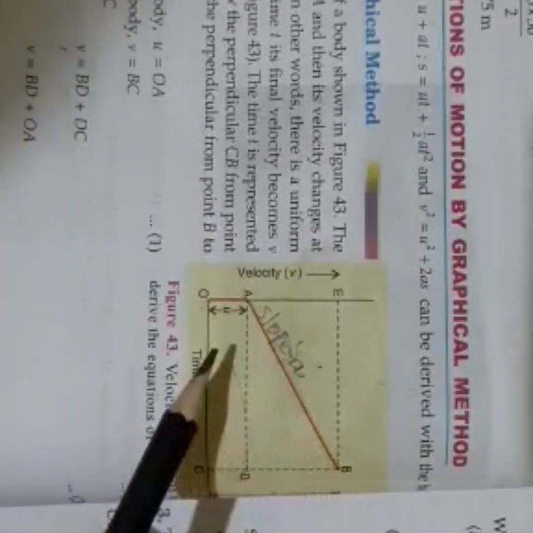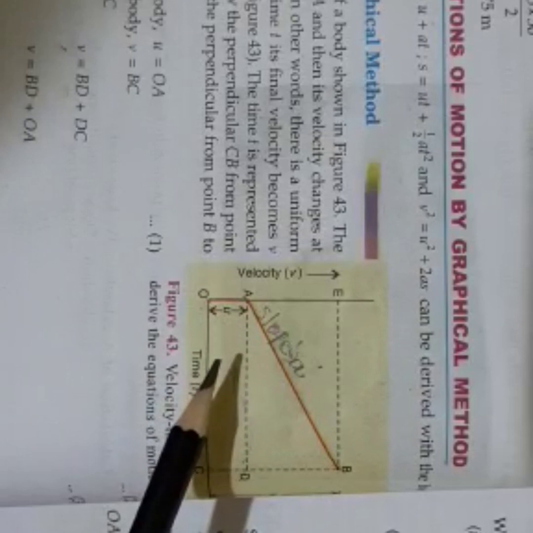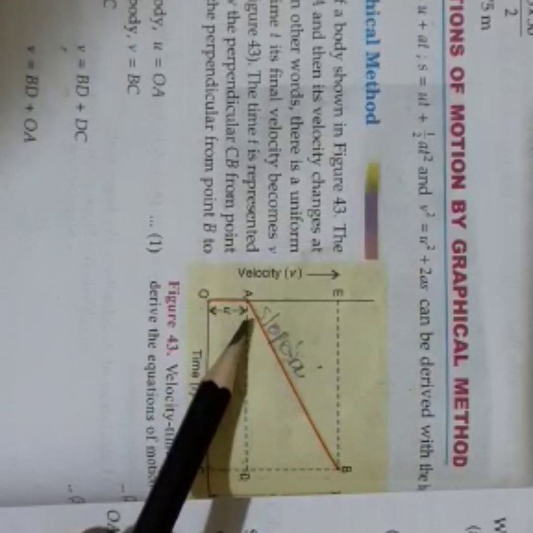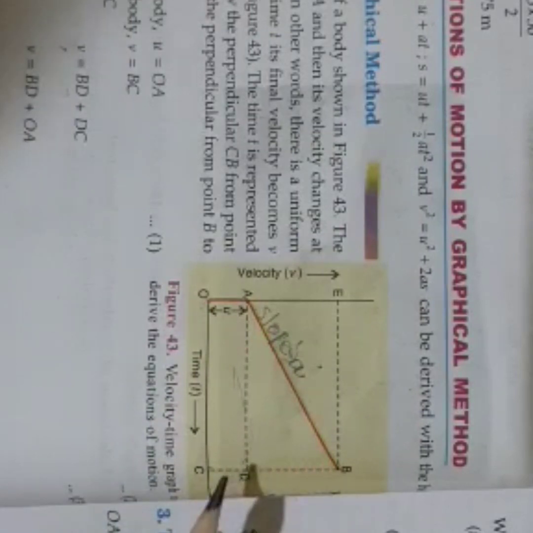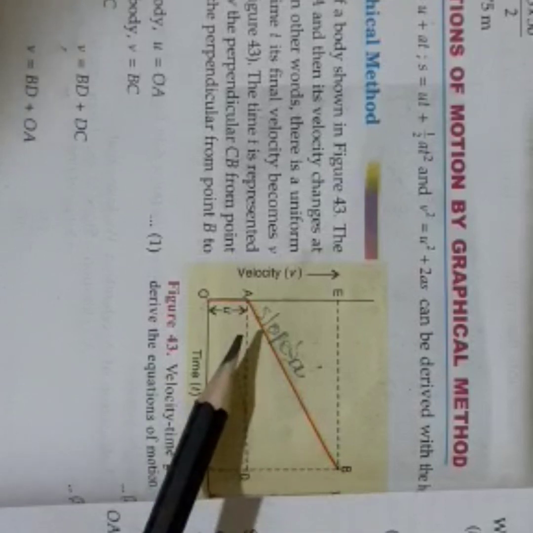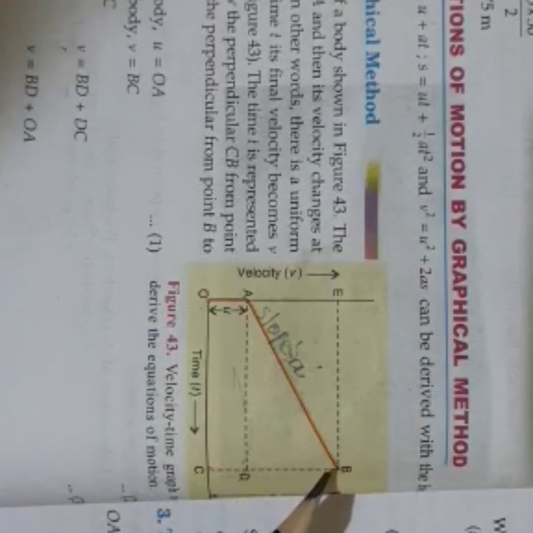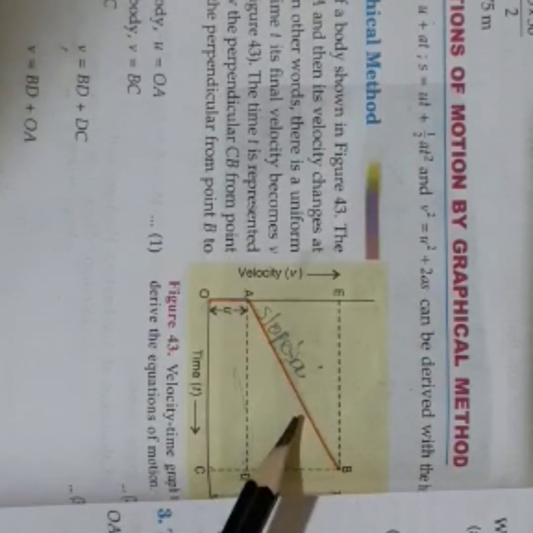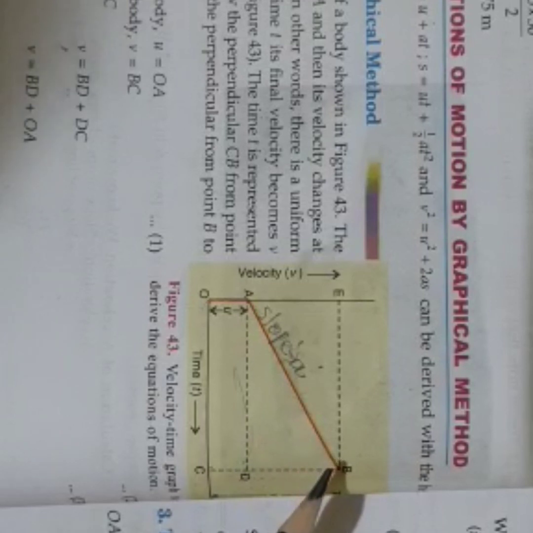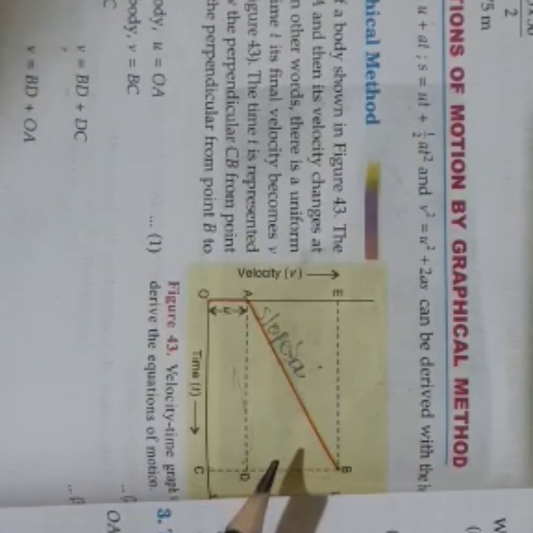The vertices decide the instants at which we recognize the initial and final velocities, the distances between them decide the time and velocity, and the slope is represented by rise over run. This will decide how we get our equation from this graph.